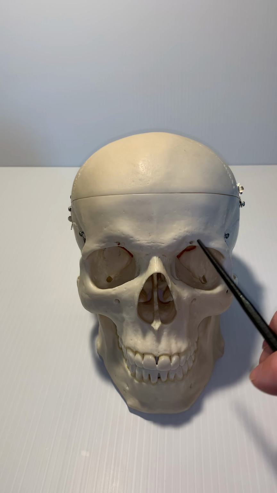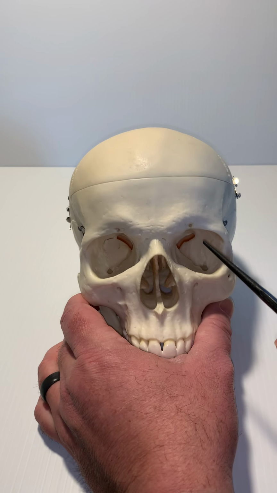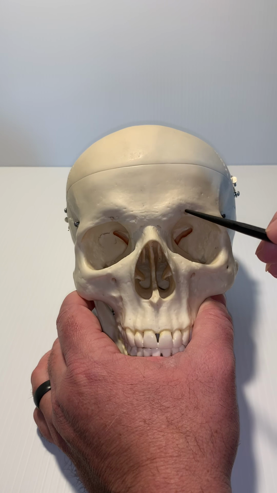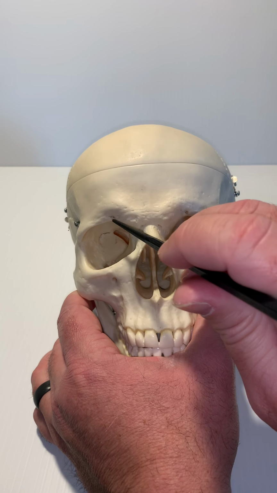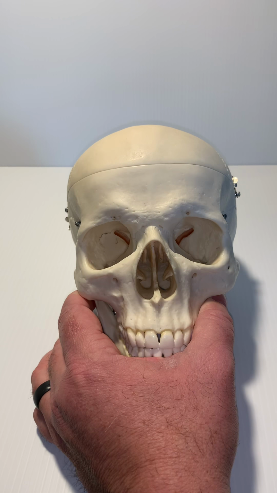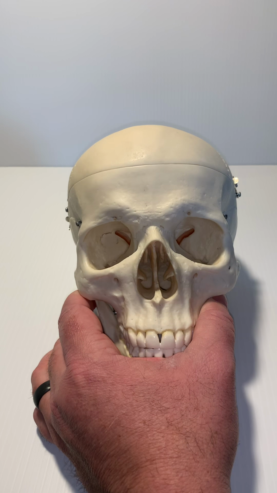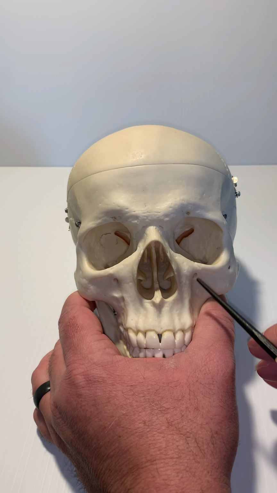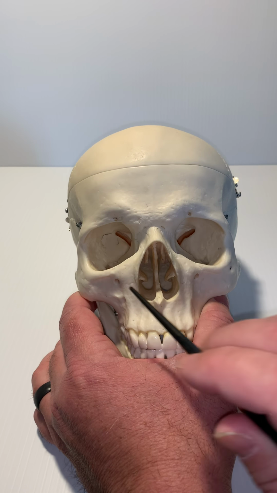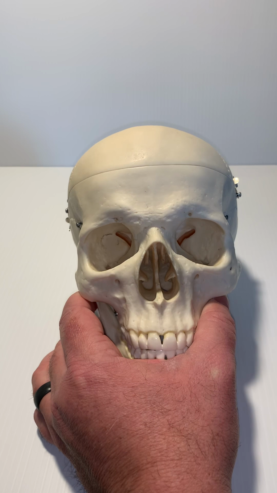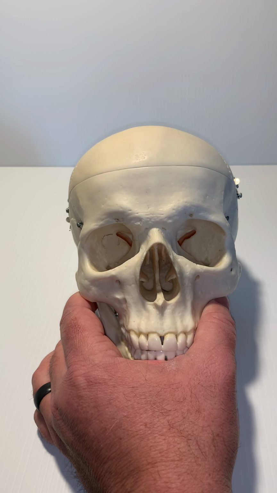In the supraorbital margin, you can see that we have a foramen in each of our supraorbital margins, right there and right there. That is the supraorbital foramen. Just inferior to the eye orbit, we have another opening right there. Those would be the infraorbital foramen.